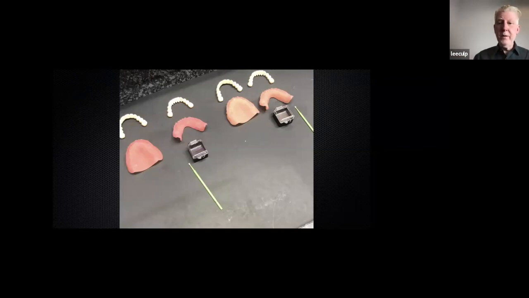So if it's milled PMMA to milled PMMA, then we would paint on Connect on both sides. If it's printed teeth to printed base, we don't need to do that. We still need to sandblast and then clean them up.